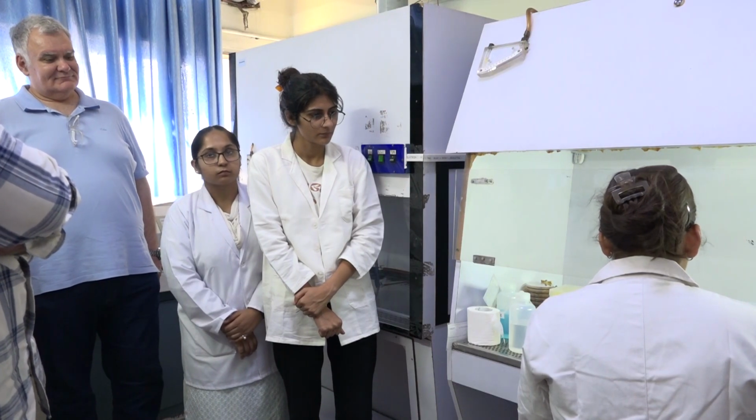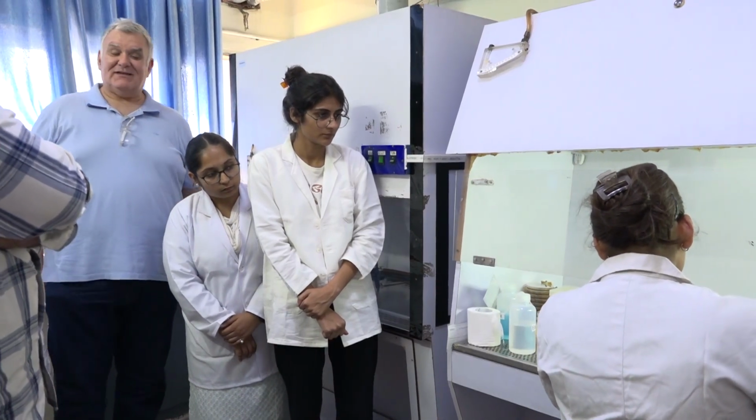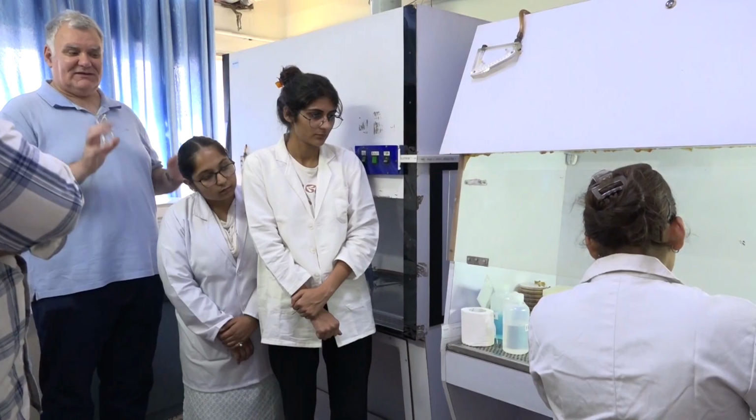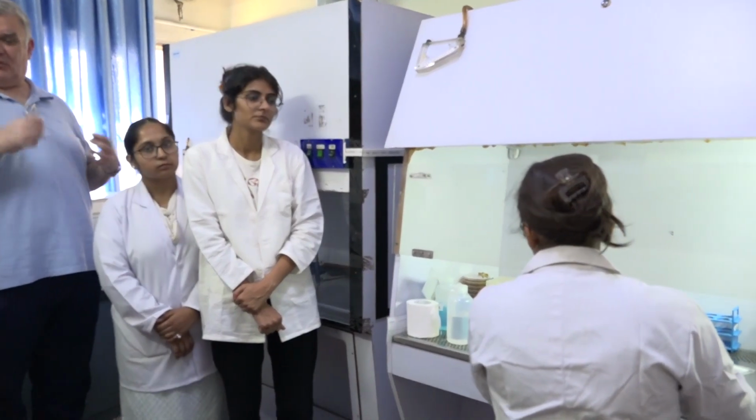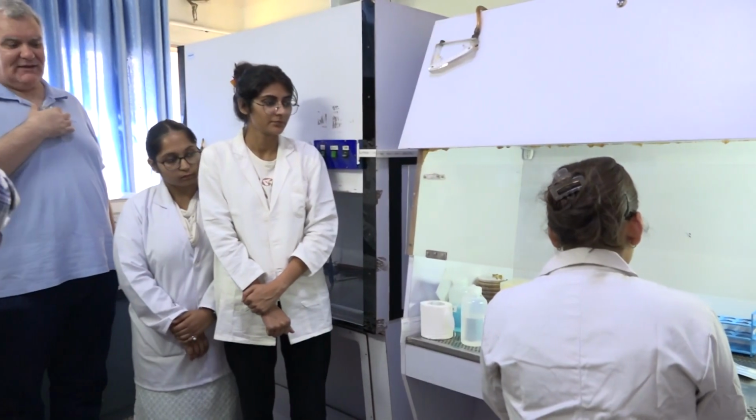Your hand should be inside the laminar. In this case, it's not yet open, but again, you need to try to keep it all the time inside because it will be used for all the manipulation. And the second plate, you make it the same way.